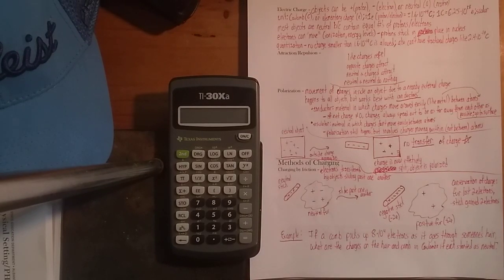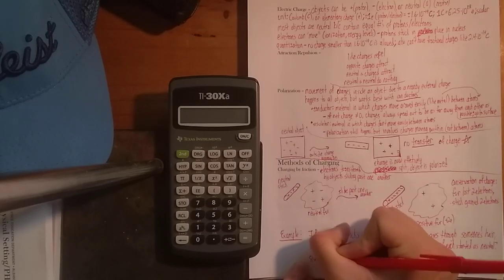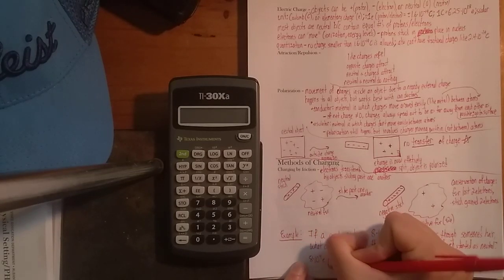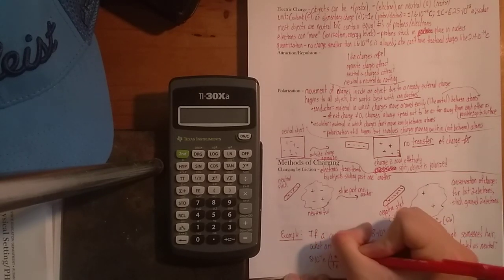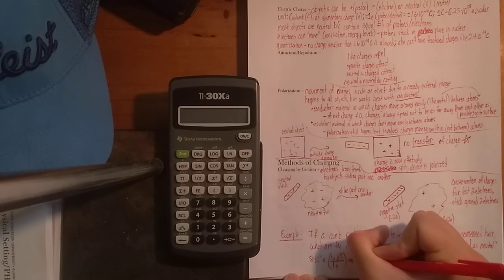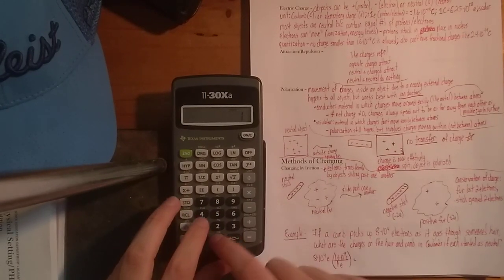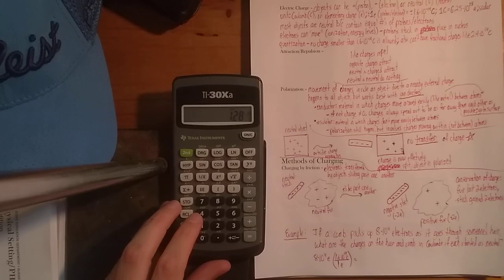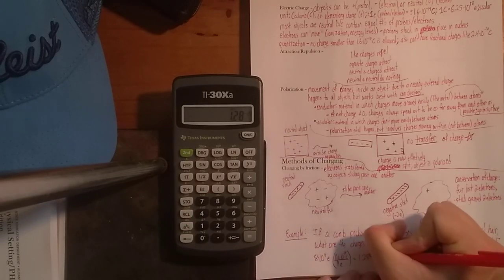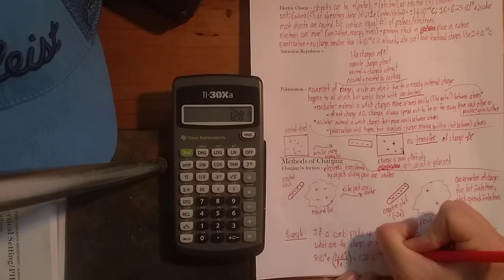So the comb and the hair both start as neutral. The comb has now picked up 8 times 10 to the 4th electrons, which means the hair lost 8 times 10 to the 4th electrons. Since we want to know the charges in coulombs, that means we have to convert. So we have to take 8 times 10 to the 4th elementary charges and convert that into coulombs. We know that one elementary charge is equal to 1.6 times 10 to the negative 19th C. So that means we need to multiply 8 times 10 to the 4th times 1.6 times 10 to the negative 19th, and we end up with 1.28 times 10 to the negative 14th C.